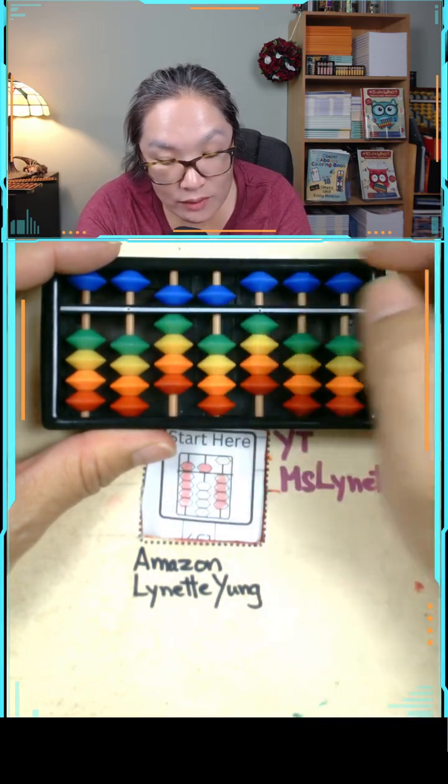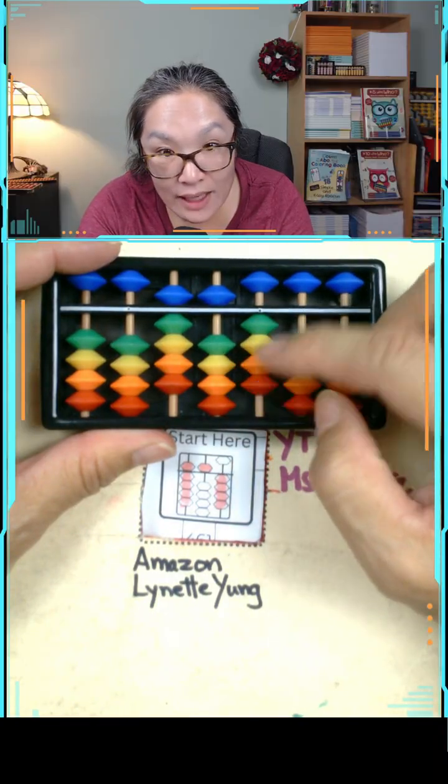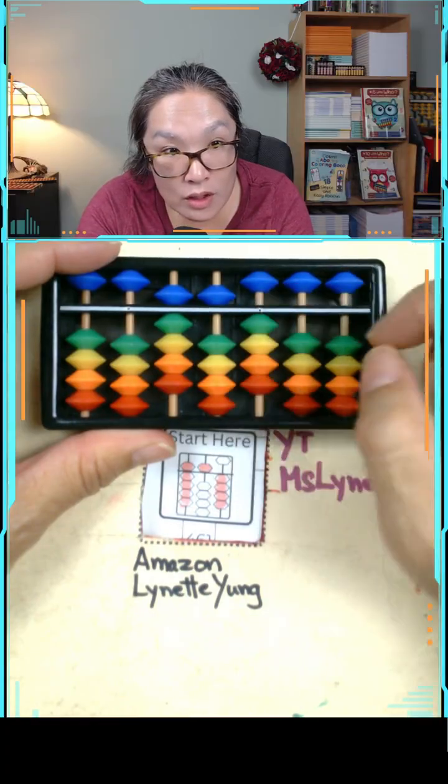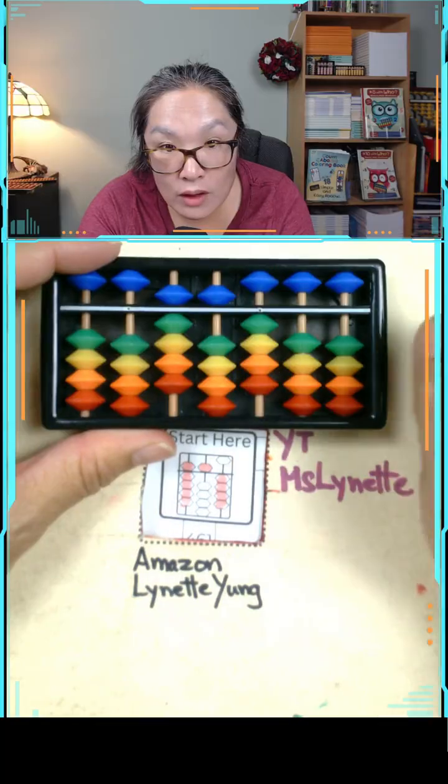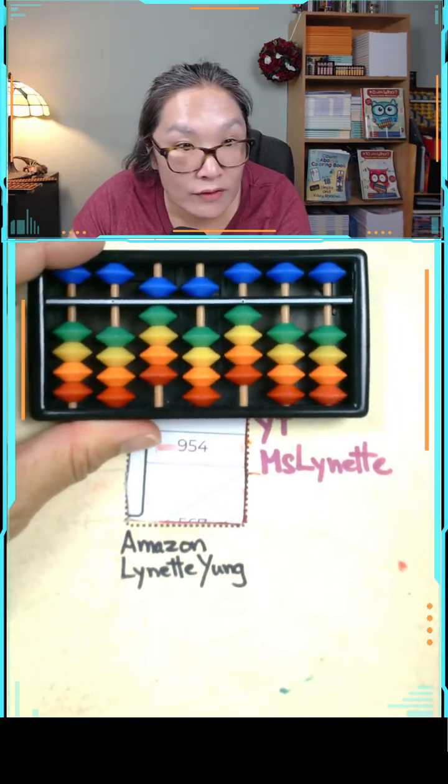5 plus 4 is equal to 9, and this is 5. And then this is 4. 1, 1, 1, 1. Again, we look at 4. So we have 954. Well done. Okay, so we're going to take our next number. So this is what 954 looks like.